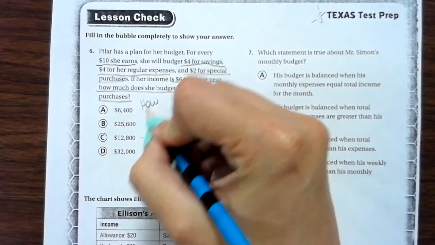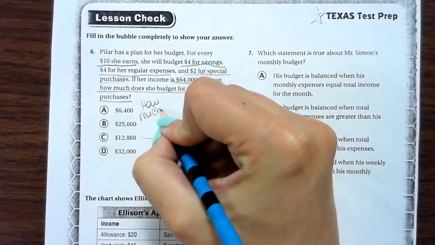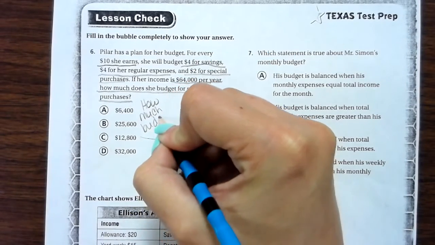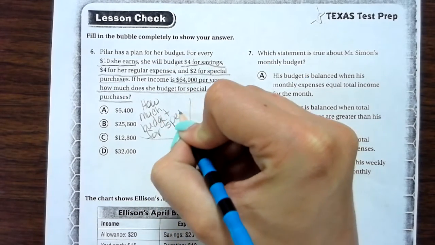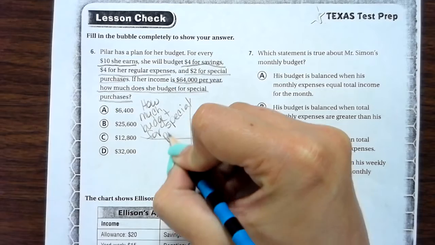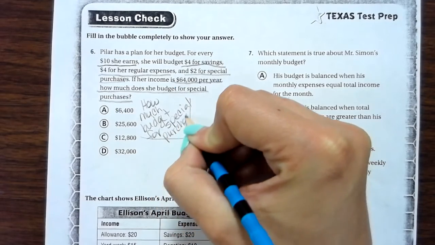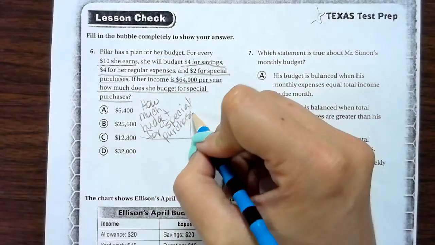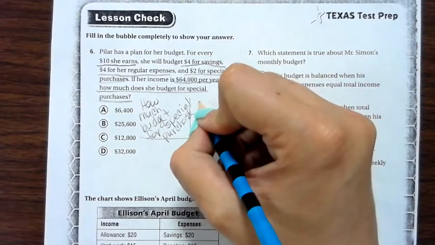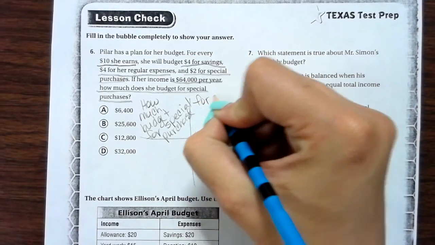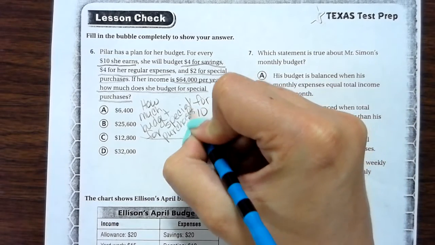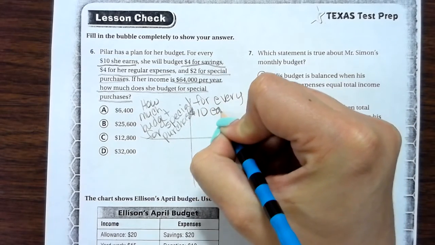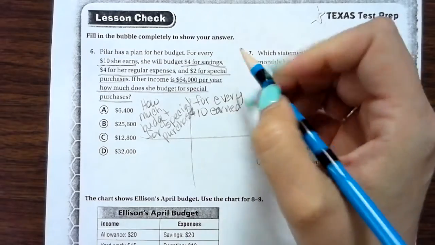How much budgeted for special purchase? Maybe she's taking a trip or she's buying a new car or something. Okay. Important information is for every $10 earned, how much will go to that special purchase?